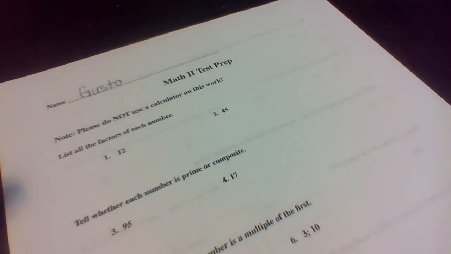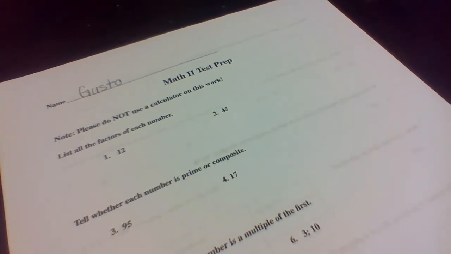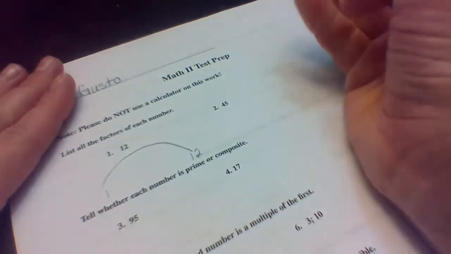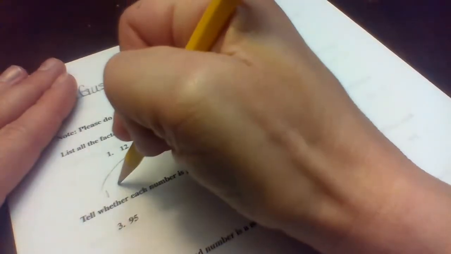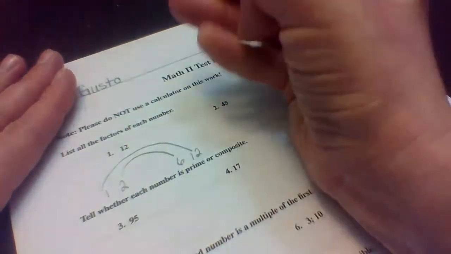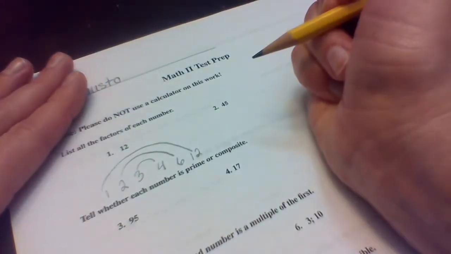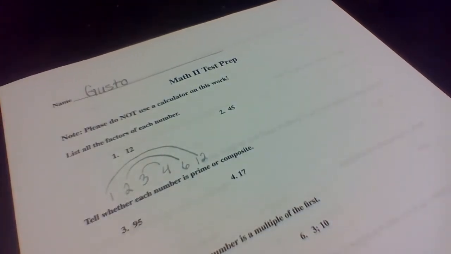The first challenge says, list all the factors of each number. In case you've forgotten what factors are, remember factors fit into a number. We have also used a factor rainbow to find these. So if I start here with 12, I can say 1 times 12 gives me 12. I can also say 2. Does 2 fit into 12? And yes, it does. 2 times 6 is 12. And 3 times 4 gives me 12. So those are my factors of 12.